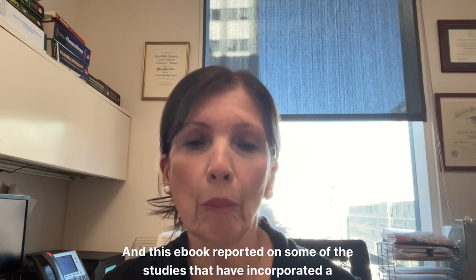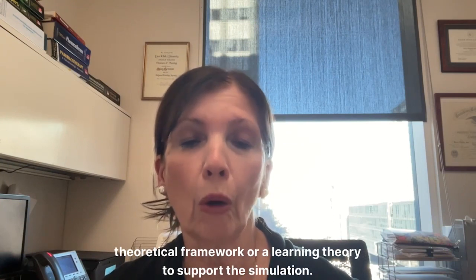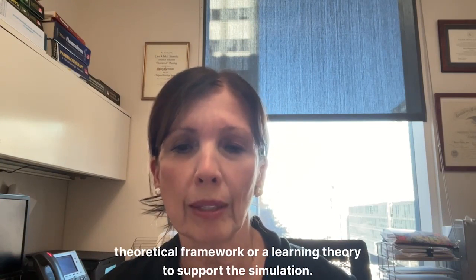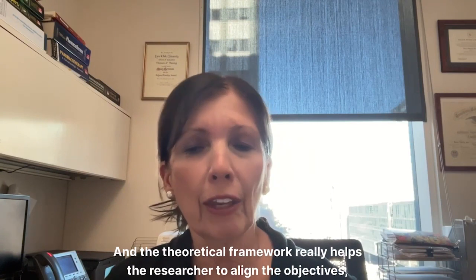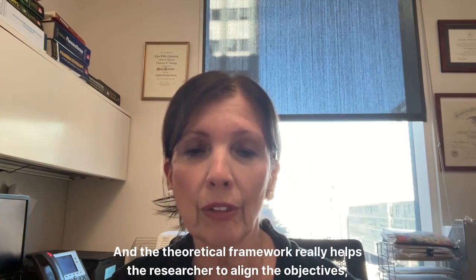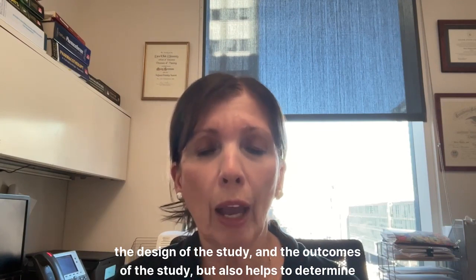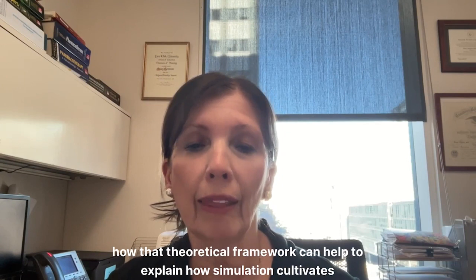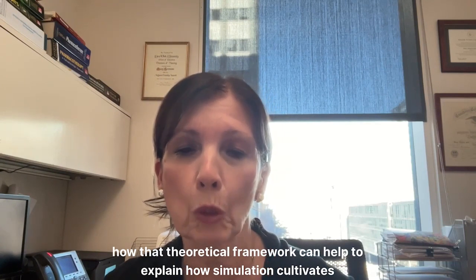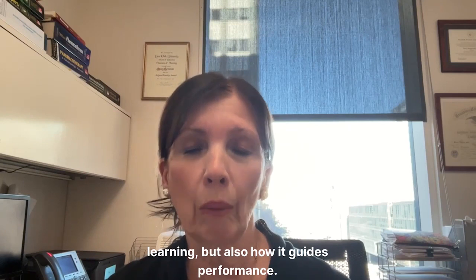In this ebook, we reported on some of the studies that have incorporated a theoretical framework or a learning theory to support the simulation. And the theoretical framework really helps the researcher to align the objectives, the design of the study, and the outcomes of the study, but also helps to determine how that theoretical framework can help to explain how simulation cultivates learning, but also how it guides performance.